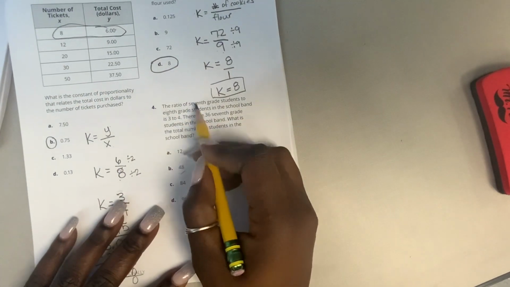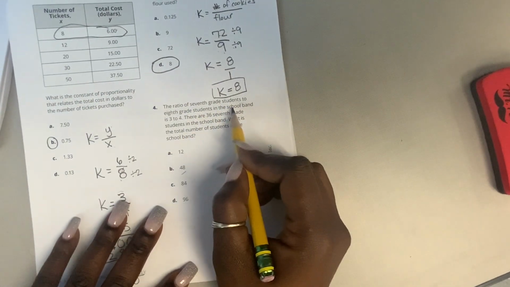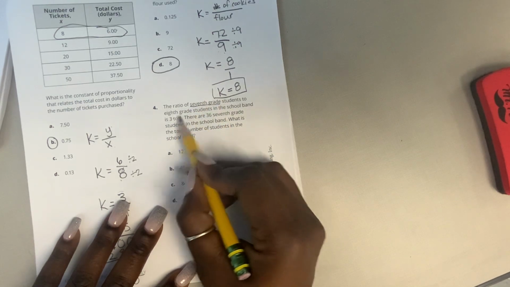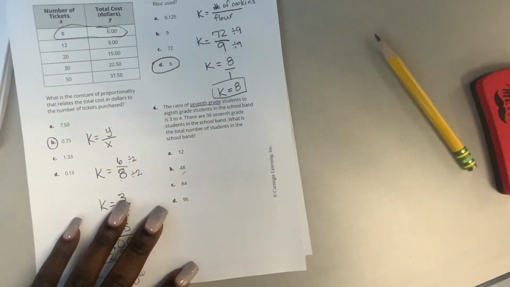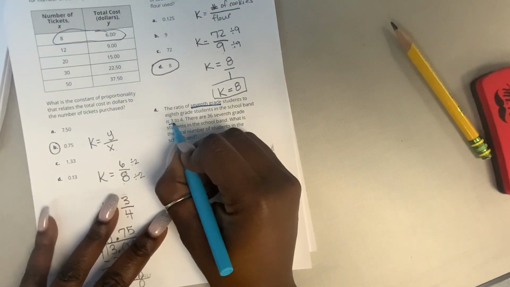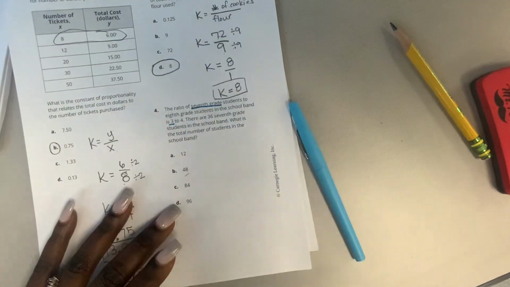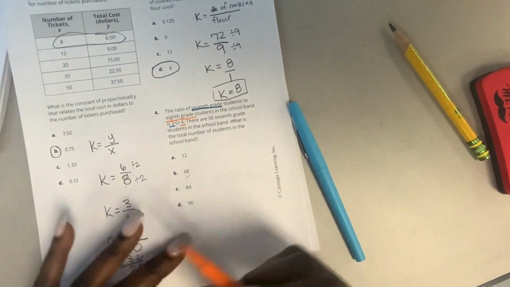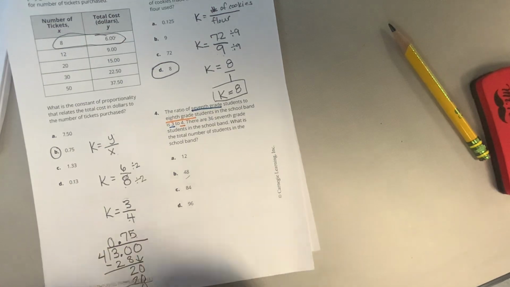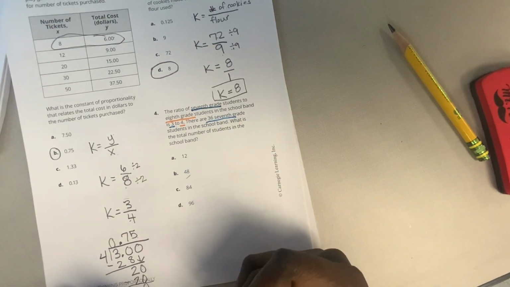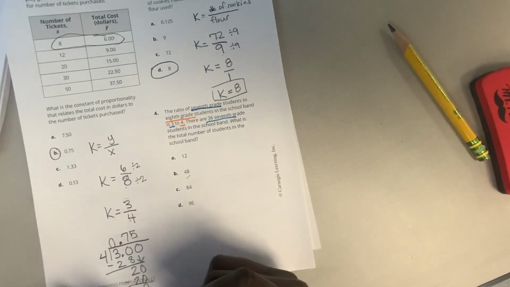Next one, the ratio of 7th grade students to 8th grade students in the school band is 3 to 4. So since 7th grade went first, it goes with 3. Let's color code this one. Since 7th grade goes first, it goes with the 3. And since 8th grade goes second, it goes with the 4. It says there are 36 7th graders in the school band. What is the total number of students in the school band?